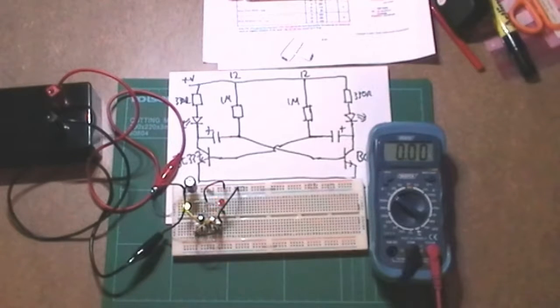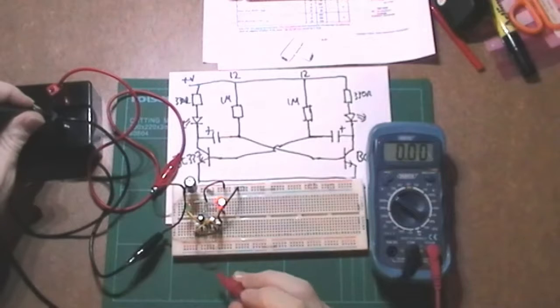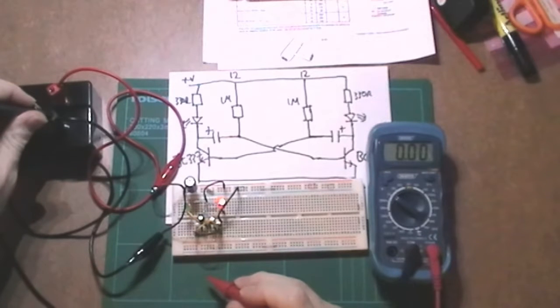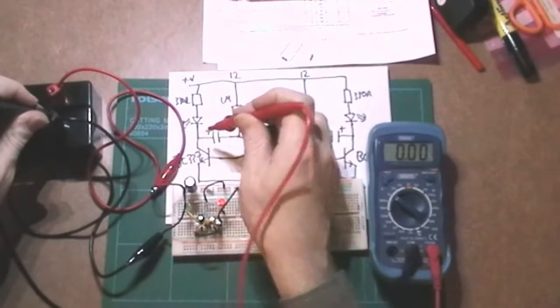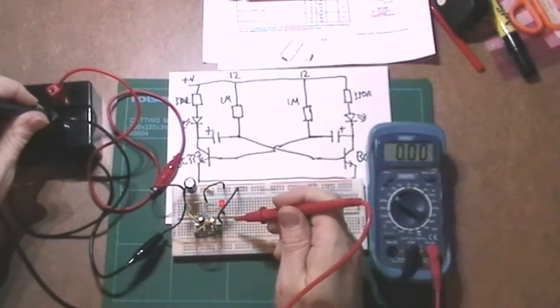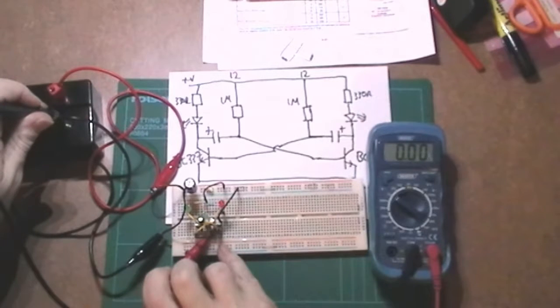Now I suppose the first thing I want to look at, if I turn this off a moment, is what will be the voltage at this point here. When I first turn it on, it should go up to 12 volts very quickly. So let's see if I can get the probe on that.